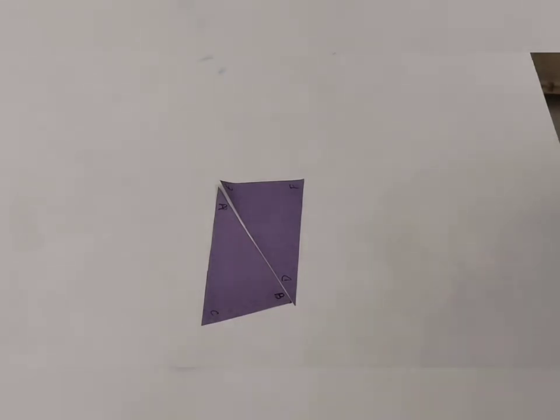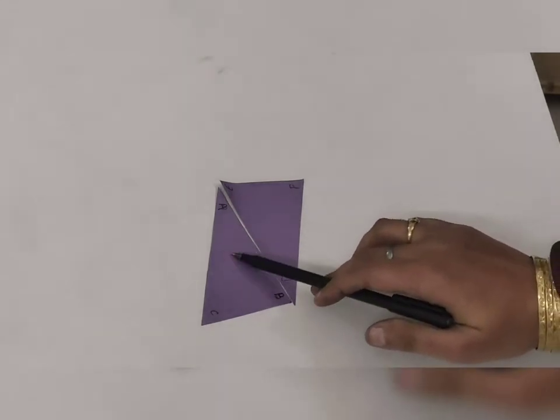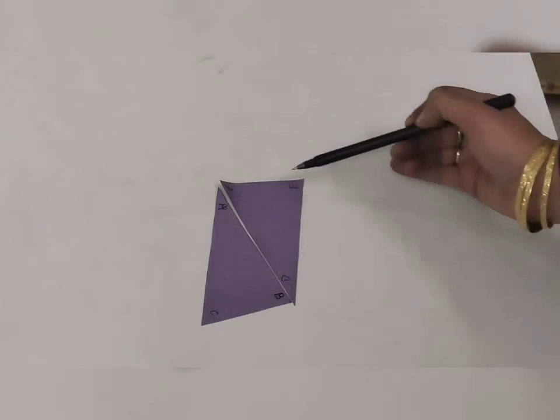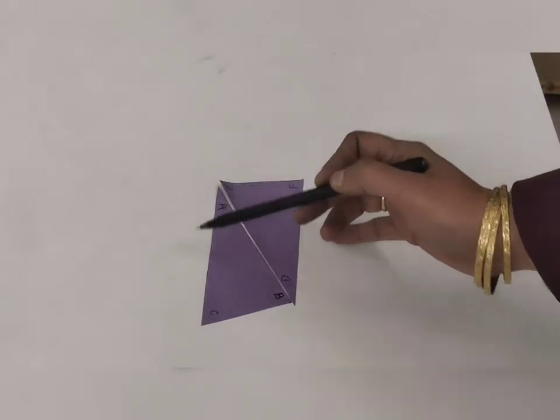Now as we know the area of the parallelogram, and as these two are congruent, can we say that for finding the area of one triangle, we do half of the area of the parallelogram? So yes.